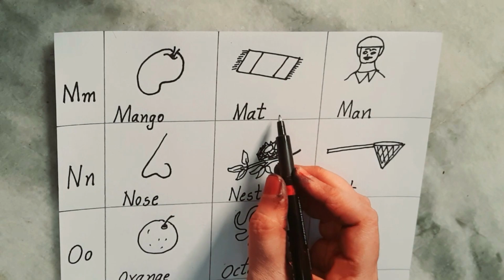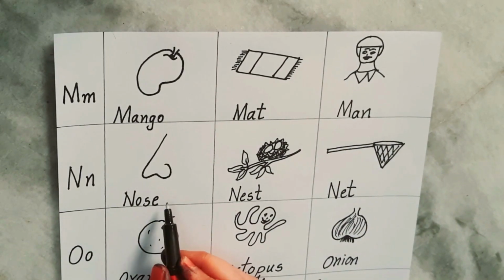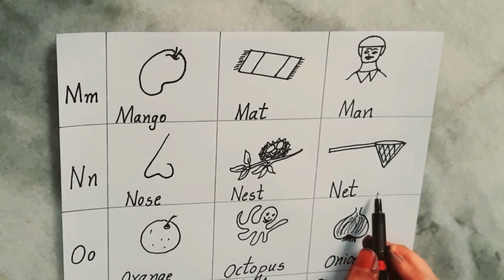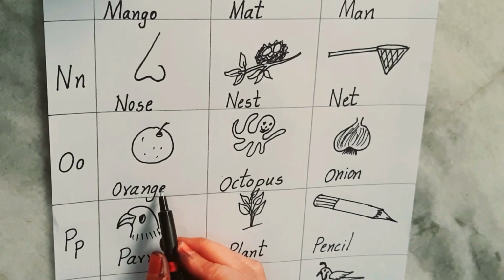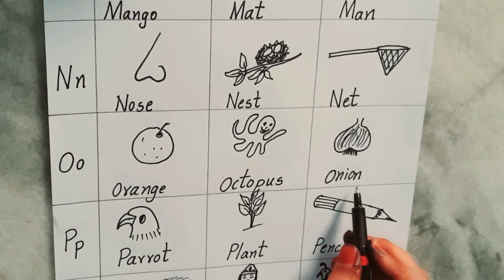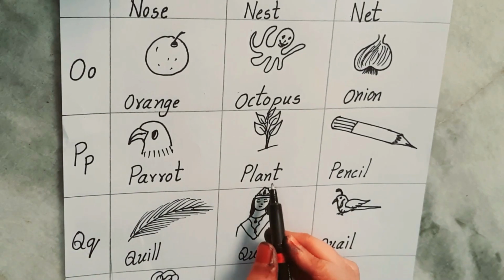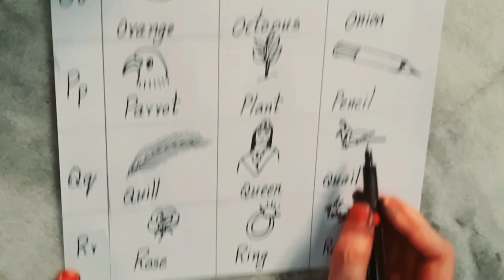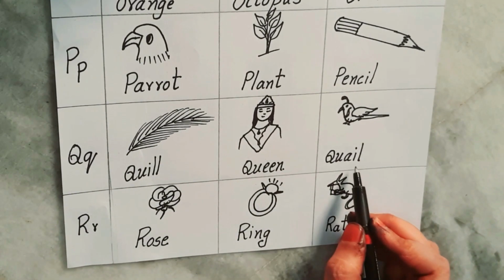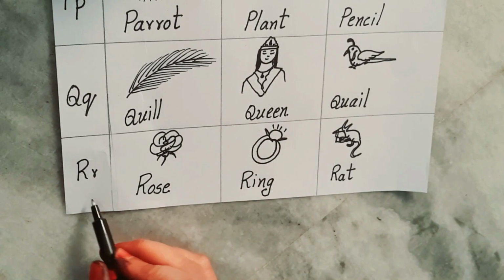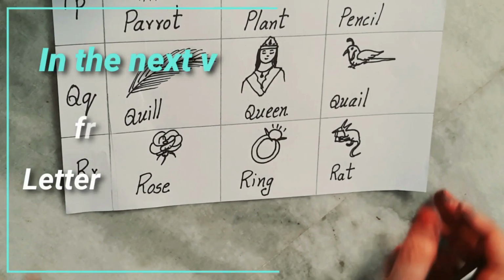With letter M, mango, mat, man. With letter N, nose, nest, net. With letter O, orange, octopus, onion. With letter P, parrot, plant, pencil. With letter Q, quill, queen, quail. With letter R, rose, ring, rat.